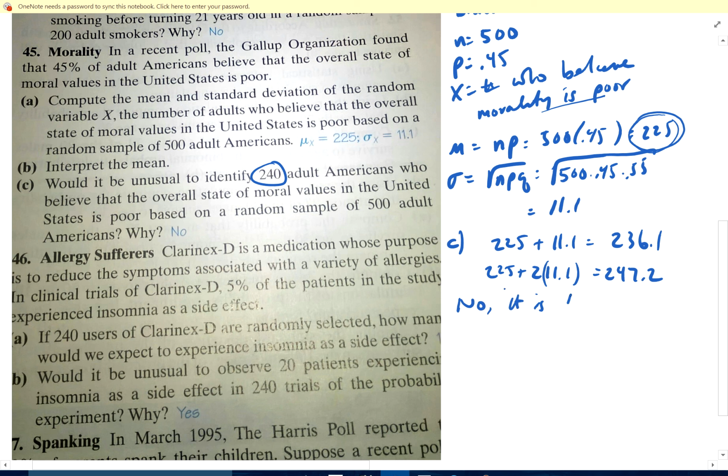It is less than 2 standard deviations above the mean.